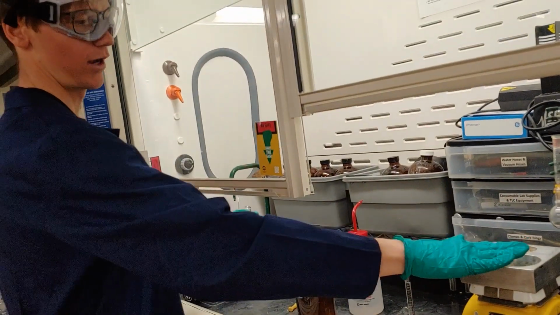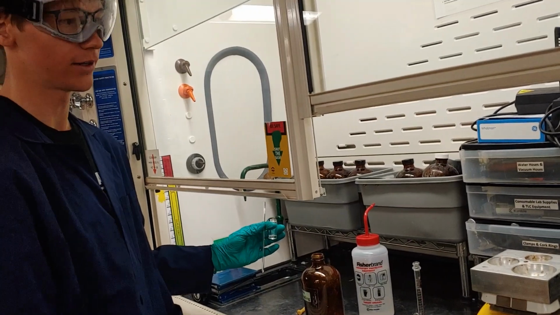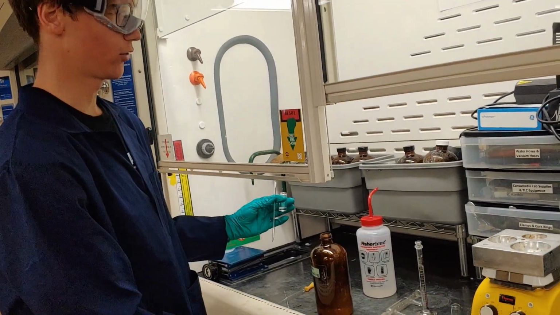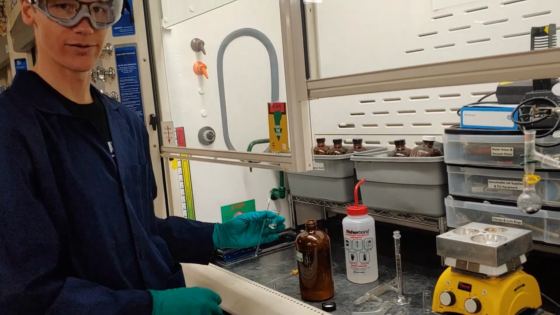At this point, my hot plate is still a little bit warm, but my round bottom flask is cooled off sufficiently that I can clean it. That should just be remaining sulfuric acid, so I'll add that into my aqueous waste, and then I'll clean everything with acetone.